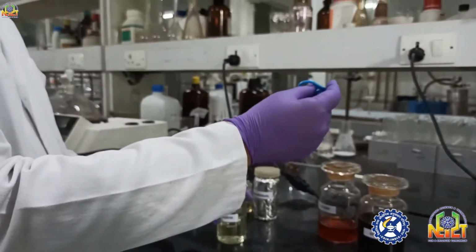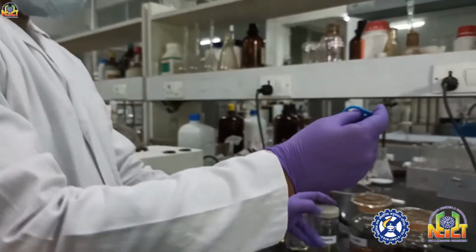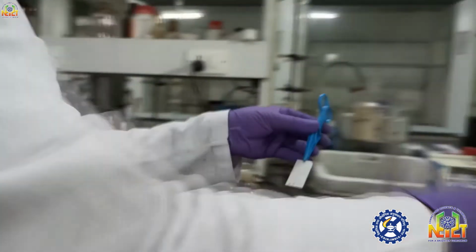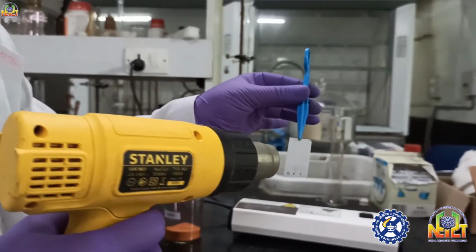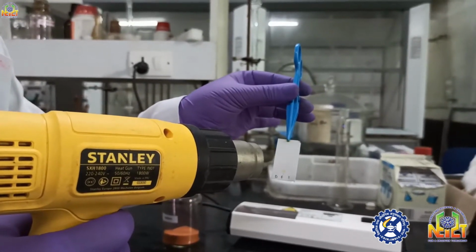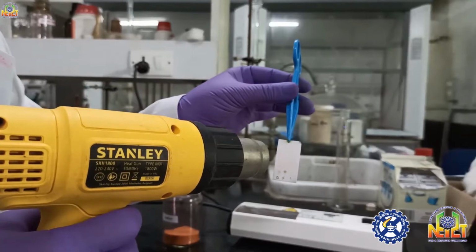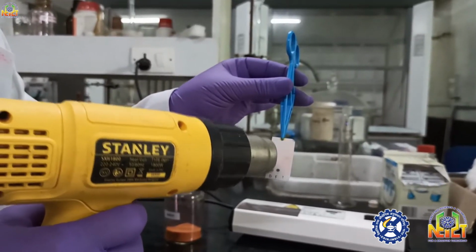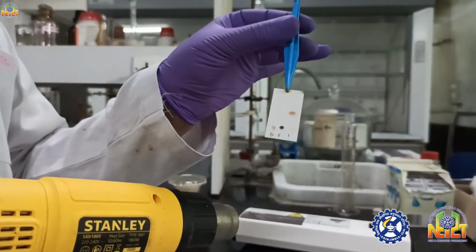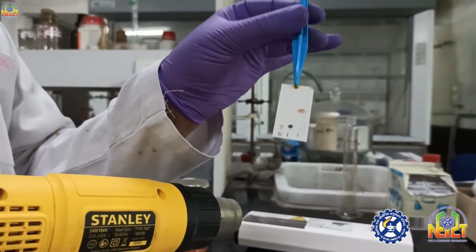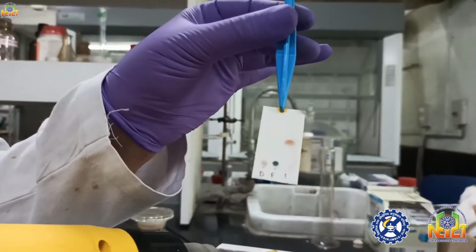In case of ninhydrin, heating is actually required. After dipping the TLC, no spots are visible. If we heat this TLC with a heat gun, spots quickly come up, you can see. Overheating is not required. You can see a purple spot is coming here.